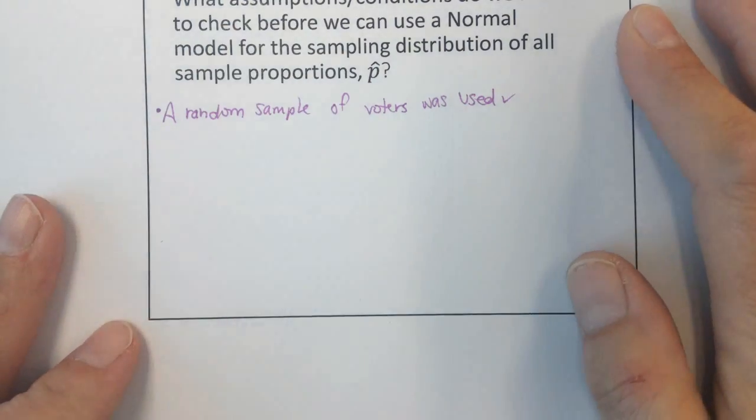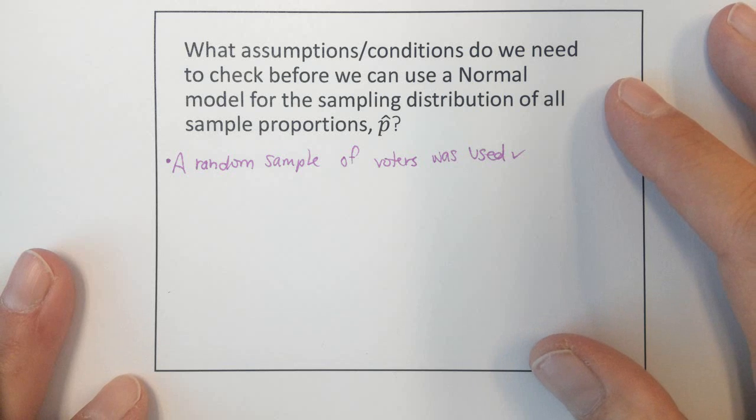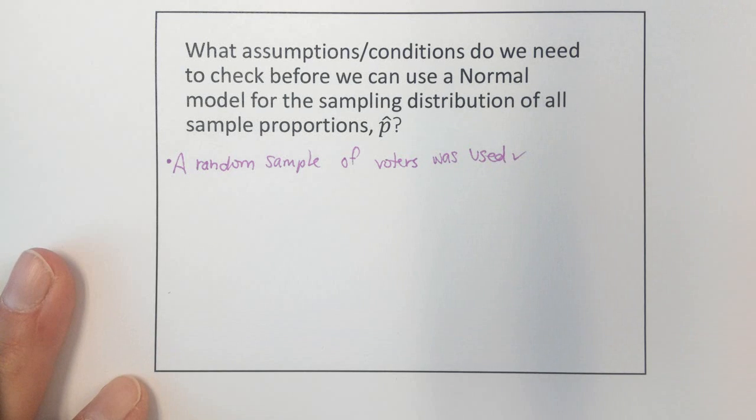Check. Okay, so first condition's met. Second condition is that either all of the people that we sampled have to have independent ideas about whether they're going to vote for a school budget or not, or I could even go with the 10% condition. Is 320 people less than 10% of all voters?